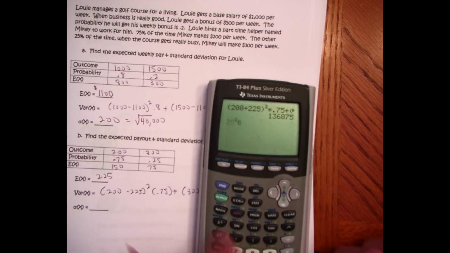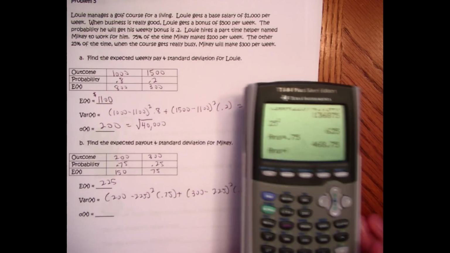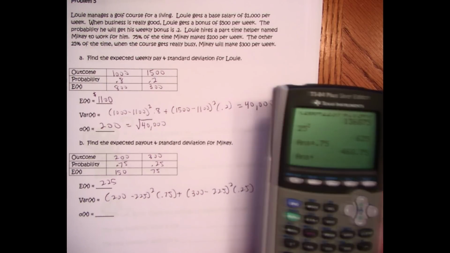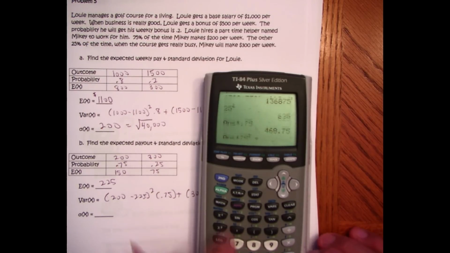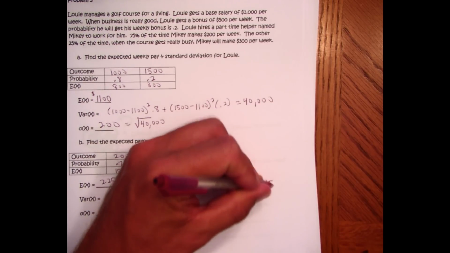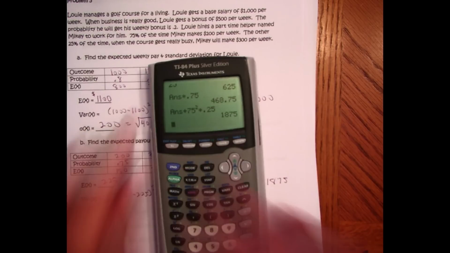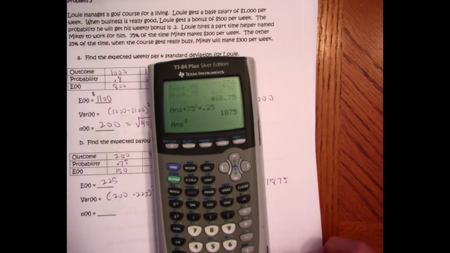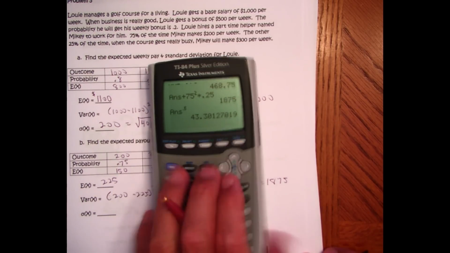Let's try it this way. 25 squared times 0.75 plus, what's that going to be? 75 squared times 0.25. That seems more reasonable. 1,875 and 1,875. Take the square root and we get $43.30.